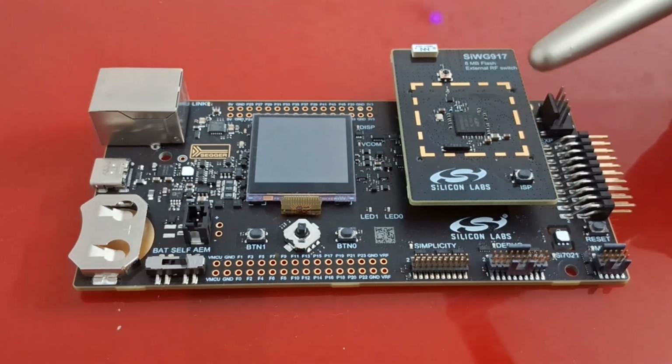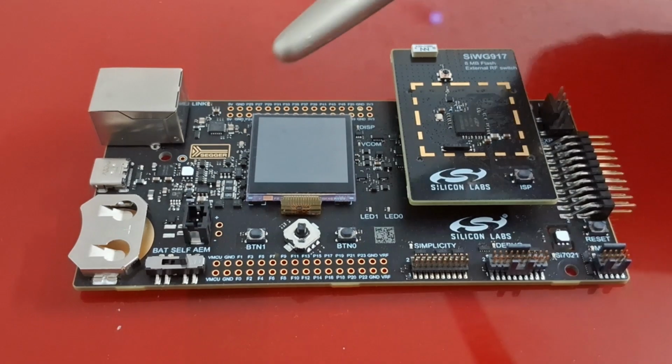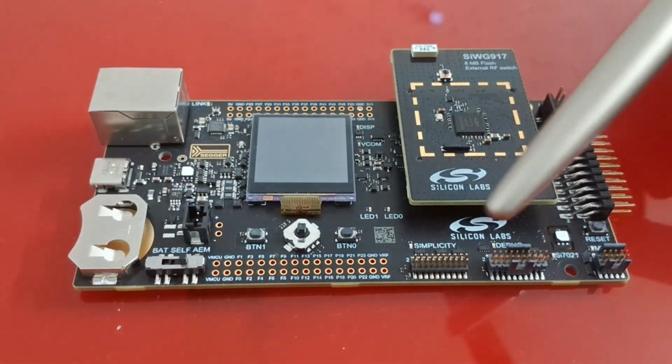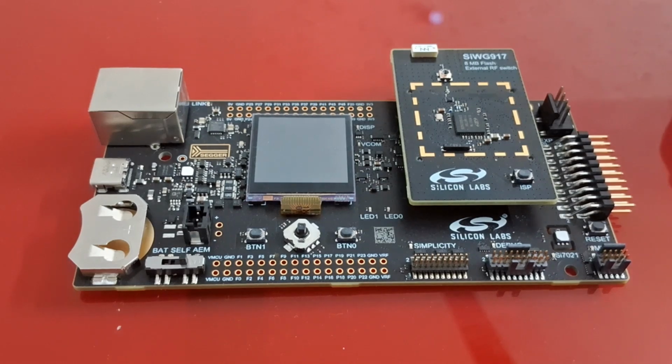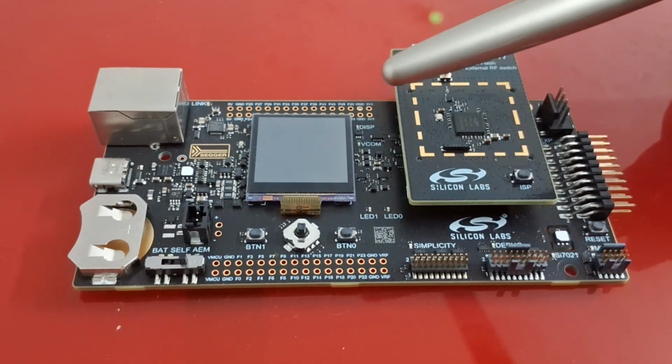So if you see here, the baseboard is called BRD4002, and if you go to the Silicon Labs website, you will find the info related to this main board.